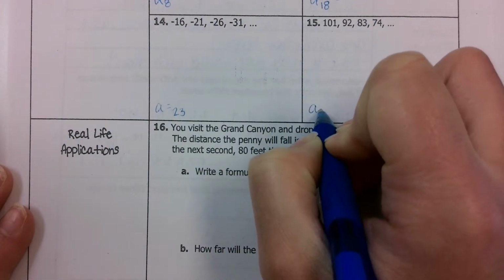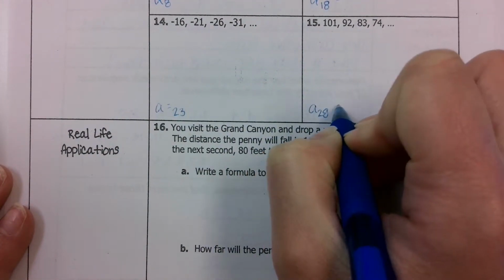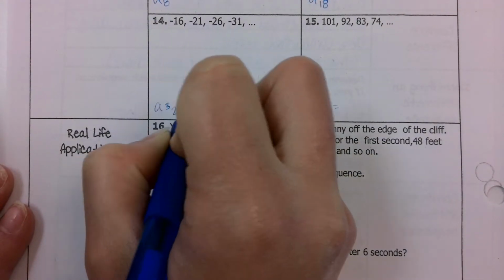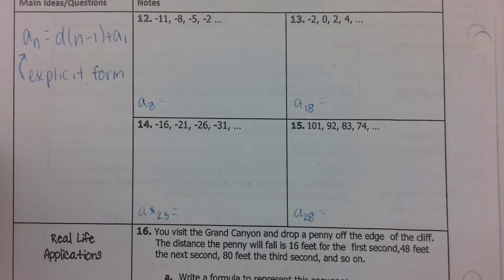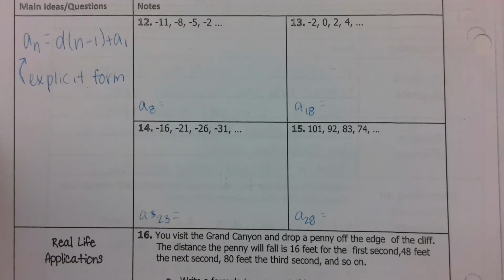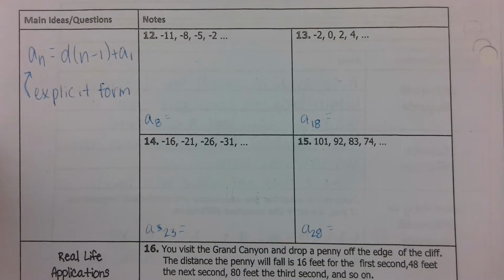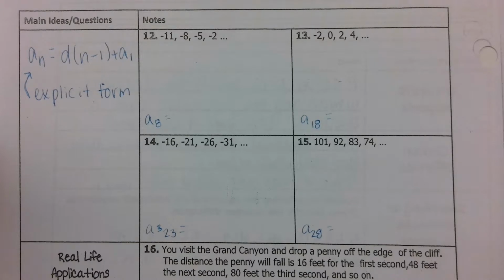Oh, I wrote that backwards. a sub 23 equals. I put the equals on the floor. So we're going to do the 8th term, the 18th term, the 23rd term, and the 28th term. Alright, so again, you're writing the explicit form of the equation for your sequence, and then you're going to find whatever term number we said. That okay? Okay. Alright, cool beans. Go, go, go. Let me know if you have questions.